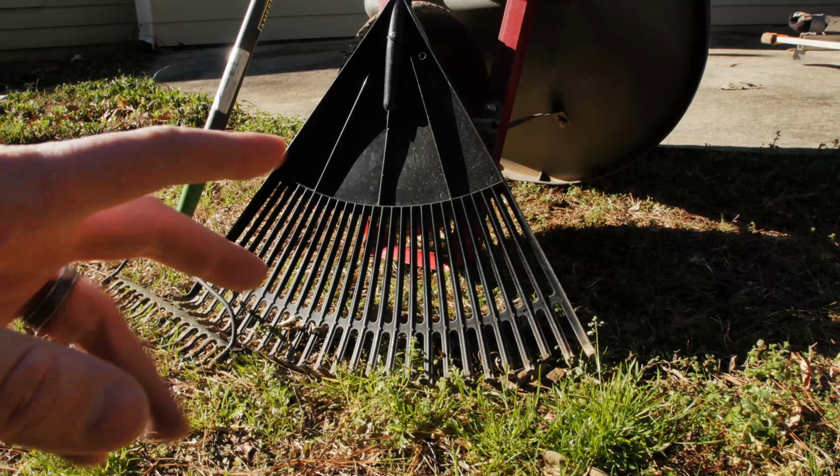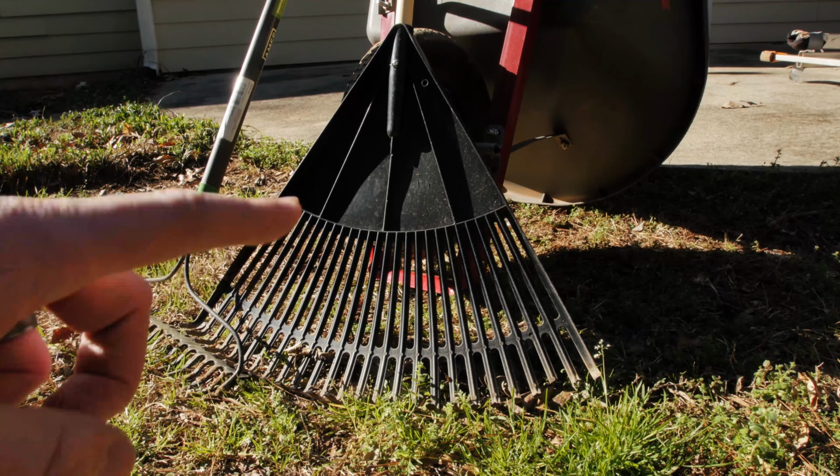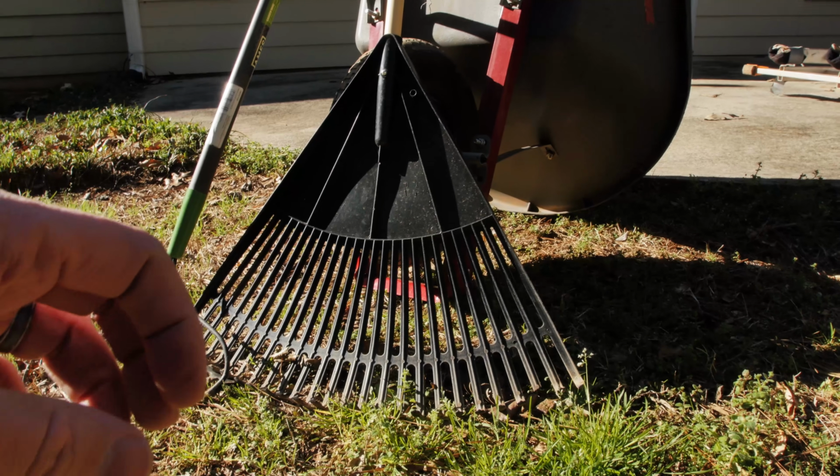This one, that's your general purpose rake. It's cheap, it's plastic, it's got a wood handle on it. I use this to just kind of gather up everything once it's already loosened.